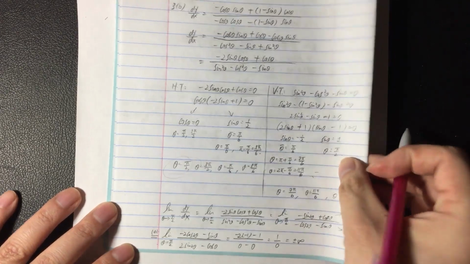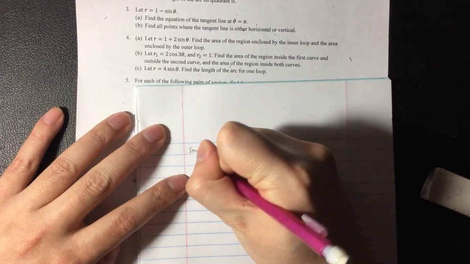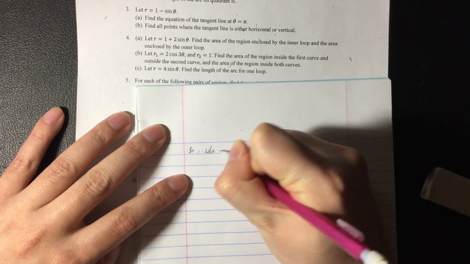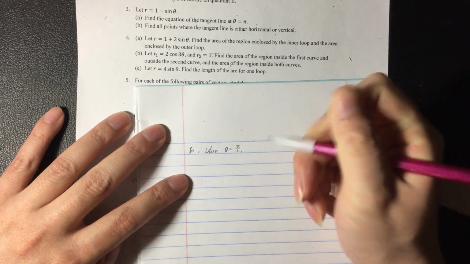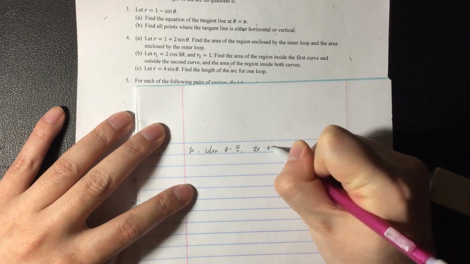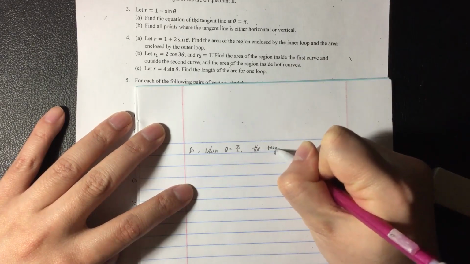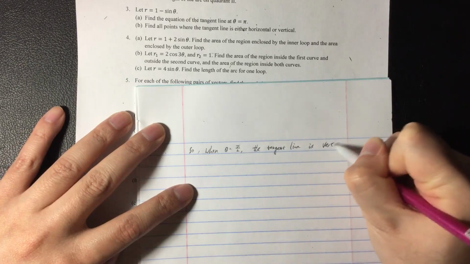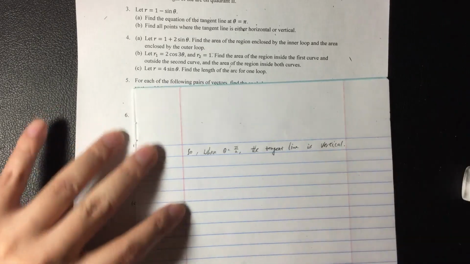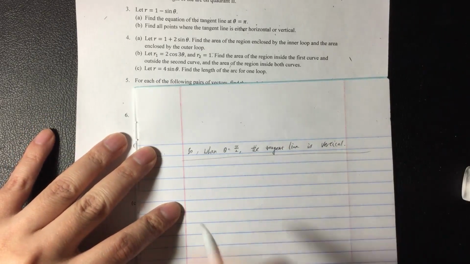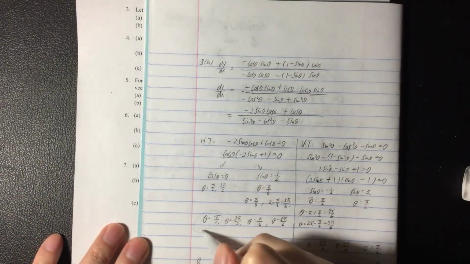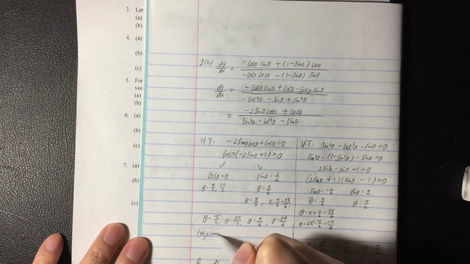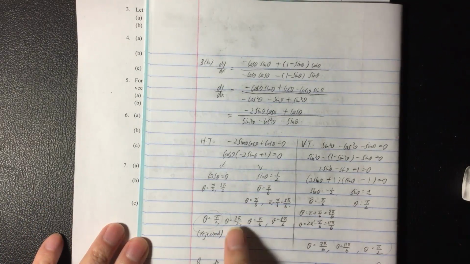So when theta equals pi over 2, the tangent line is vertical. So for horizontal tangent line, this must be rejected. We have three solutions: theta equal to 3 pi over 2, pi over 6, and 5 pi over 6.